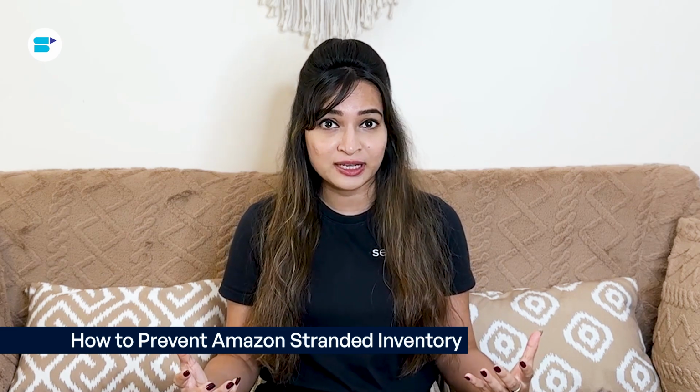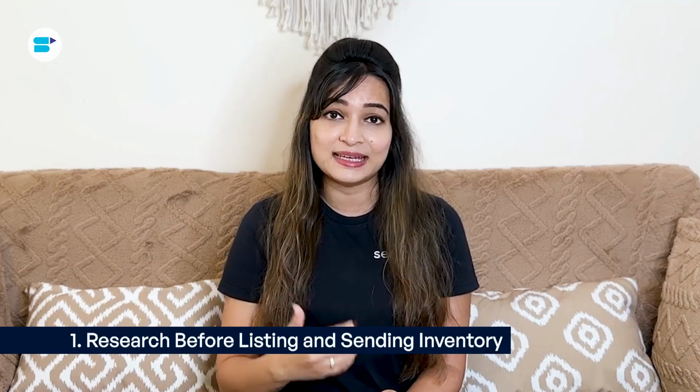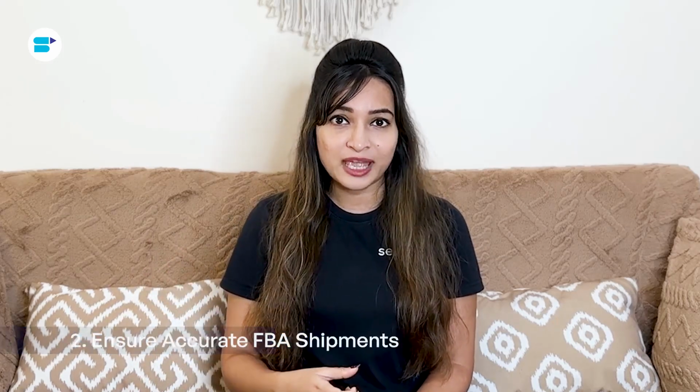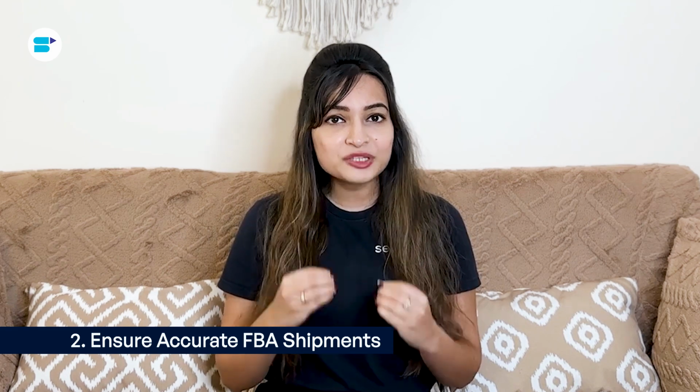And also, let's look into how to prevent Amazon stranded inventory. So managing stranded inventory can be challenging, but you can take proactive steps to prevent it. Firstly, research before listing and sending inventory. Ensure you have permission to sell specific products, especially for arbitrage or wholesale. Verify if you need approval to sell in a category or brand. Ensure accurate FBA shipments. Create a precise shipping plan before sending products to FBA warehouses. Stranded inventory can occur if you send items not included in the plan or if the received inventory exceeds the stated quantity. Double check all the shipping information.